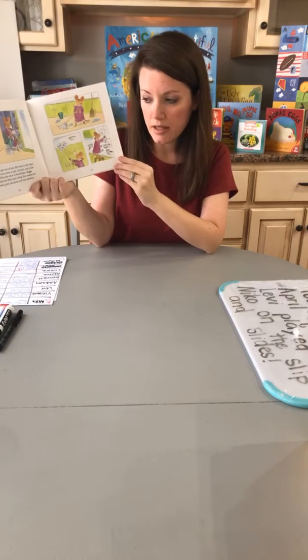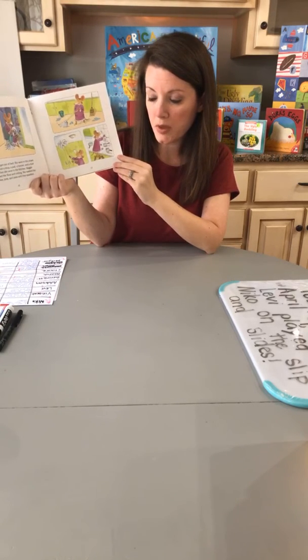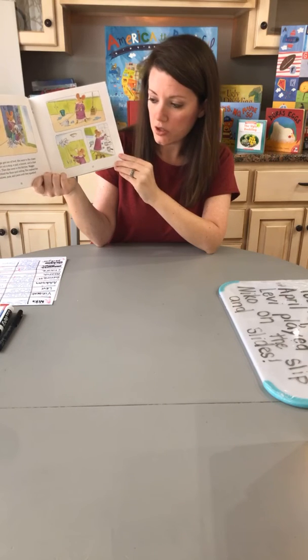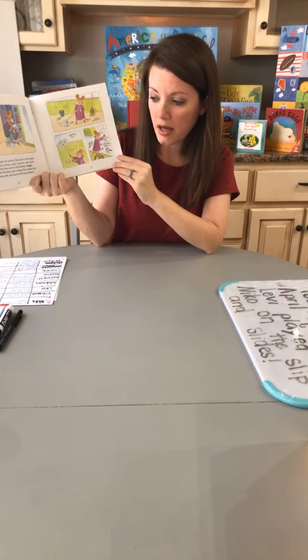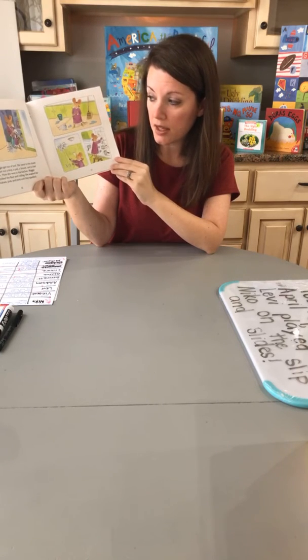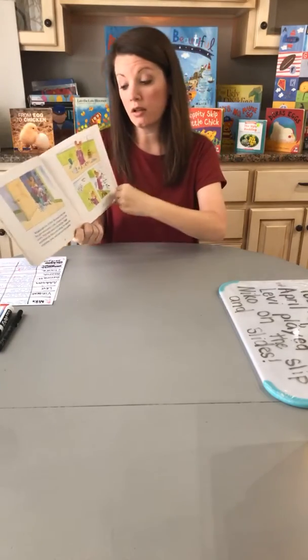Maggie got out of bed. She went to the closet. She got out a mop, a pail, a broom, and a dust cloth. Then she went to the kitchen. Maggie scrubbed the floor and ceiling. She washed the windows, pots, and pans until they sparkled. She's doing some spring cleaning now.